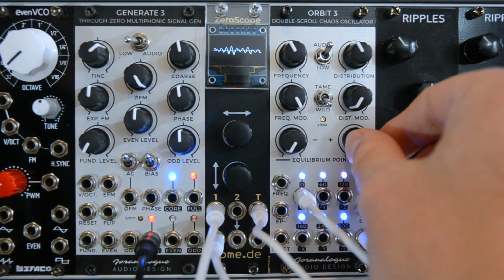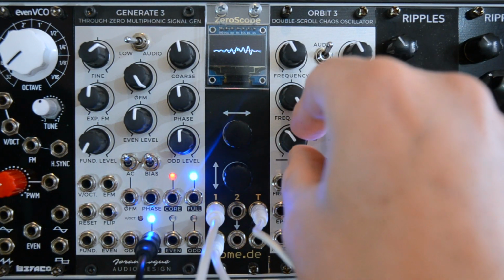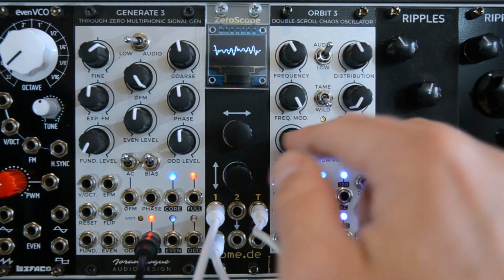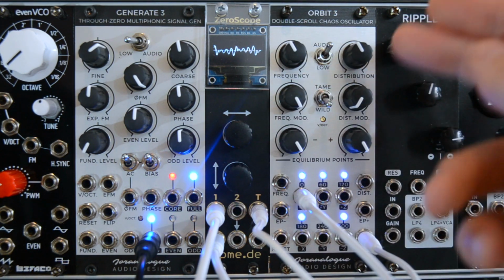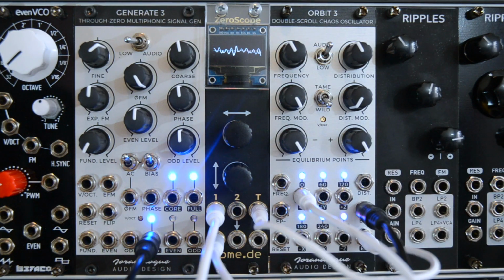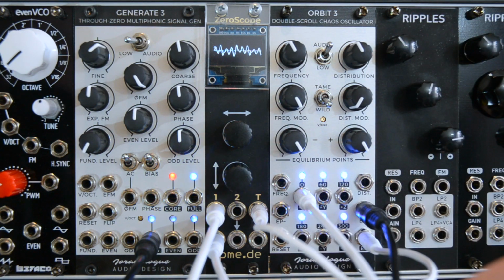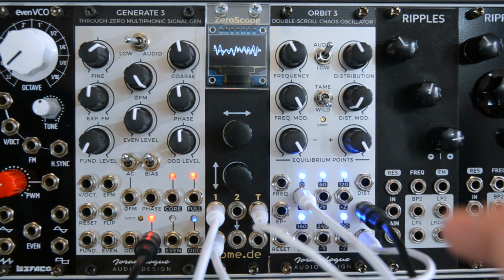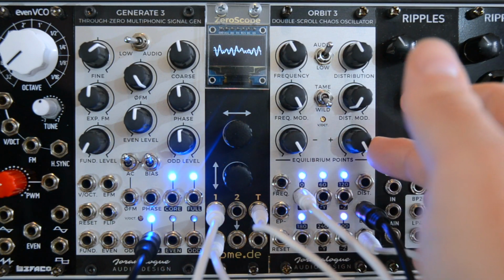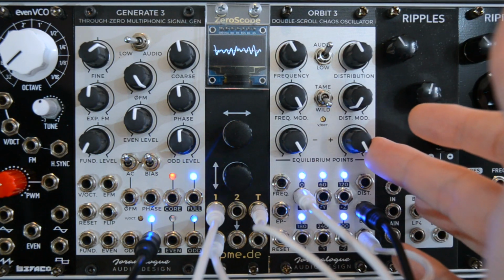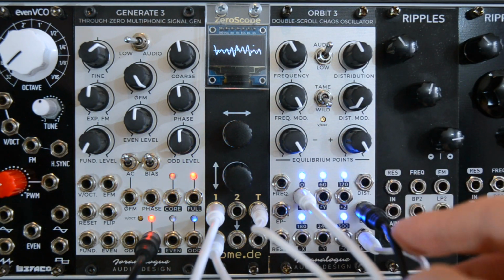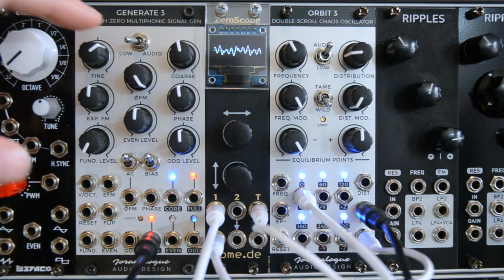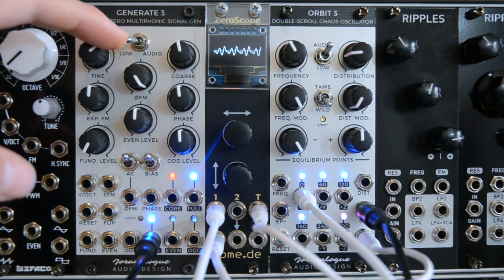In practice, turning these knobs to the right increases the offsets of the orbits. Turning them both completely to the right creates the maximum distance between the two offset oscillations. Modulating these inputs follows the same logic as the distribution parameter, by which I mean that when the knob, for example for the positive equilibrium point, is at the maximum offset, sending in a positive modulation doesn't have an effect. And of course, you can send in audio rate modulation too.